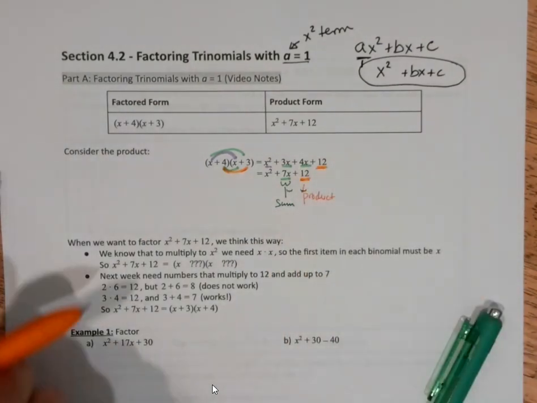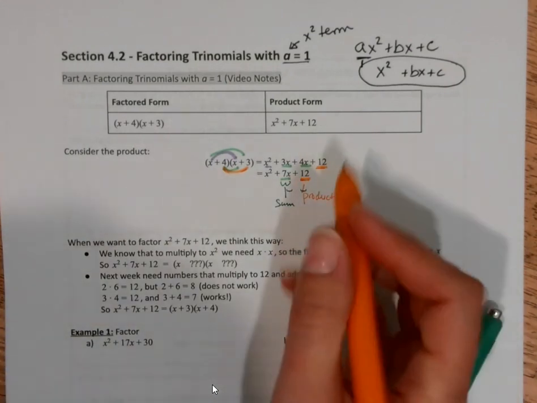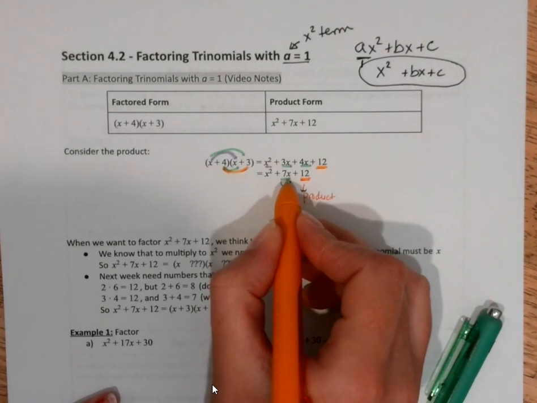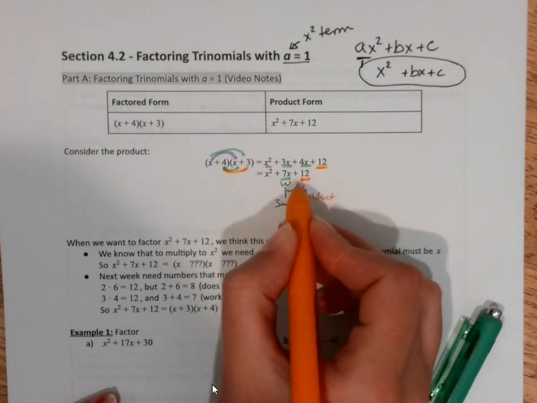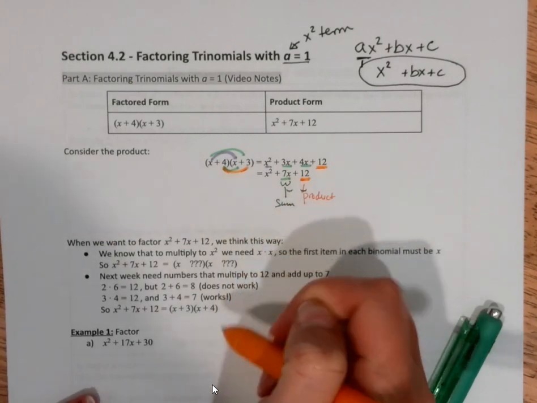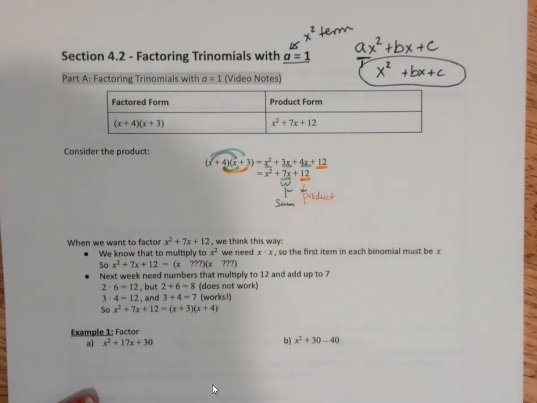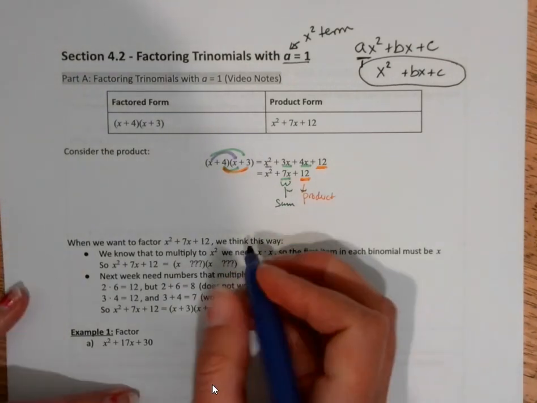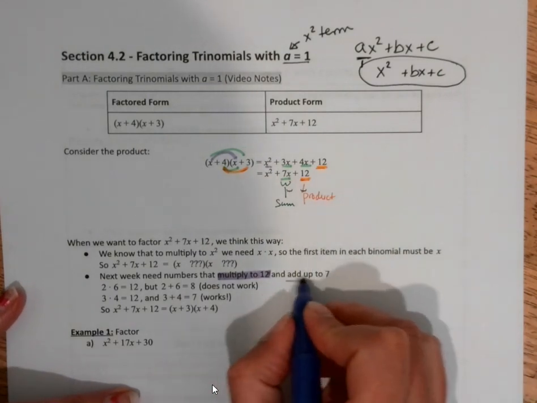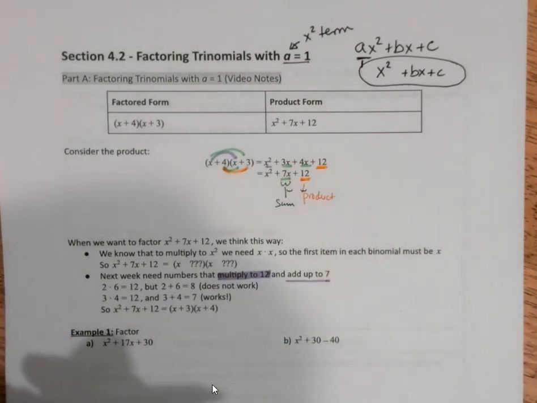Okay. Now, when we factor, we're going to try to deconstruct the sum-product pair to find the two numbers that add to the middle number and multiply to the end number. Now we have to do this by thinking about, first of all, which two numbers multiply to that 12 and then add up to that 7. Okay. I should start at the top bullet here. I just skipped right over it instinctively, unfortunately.